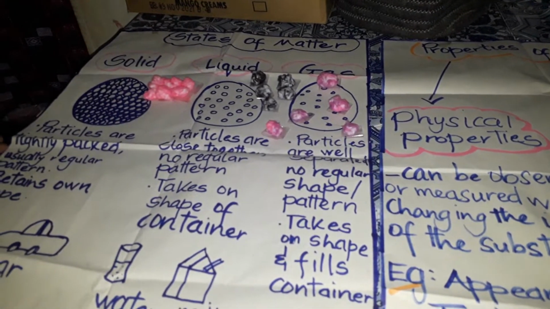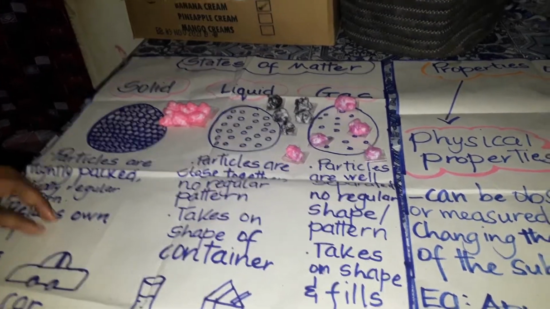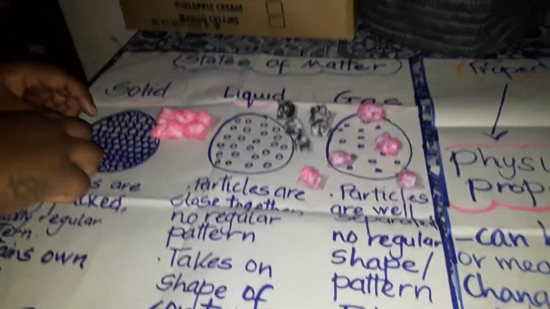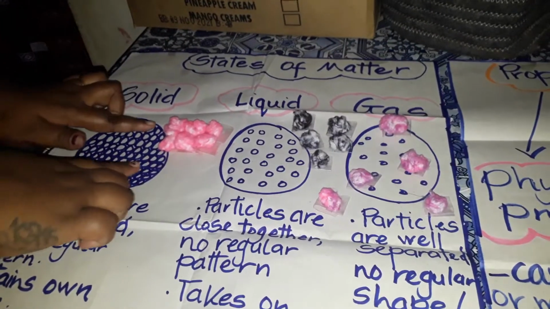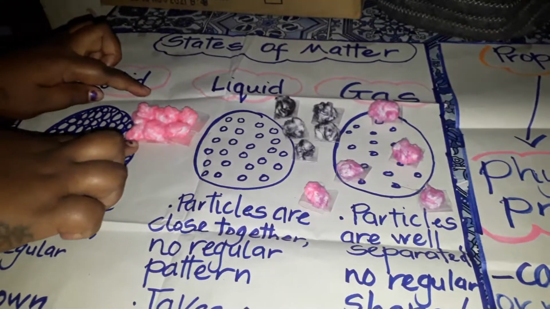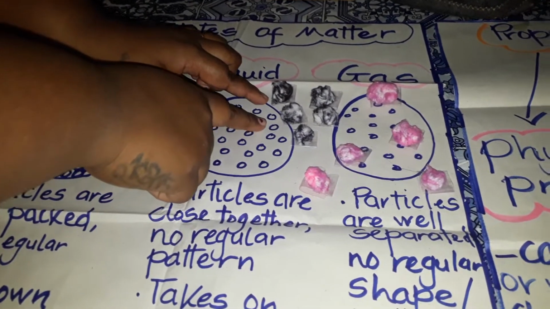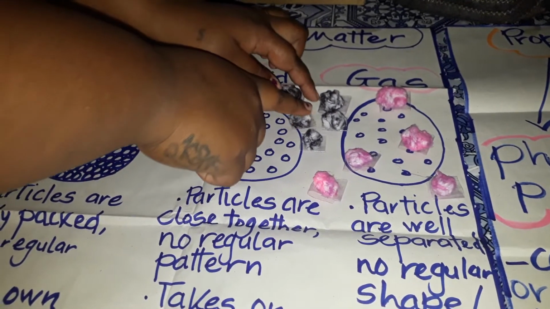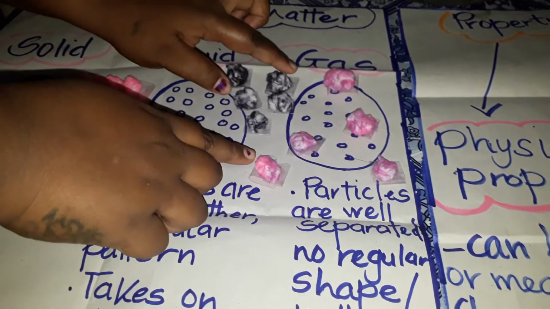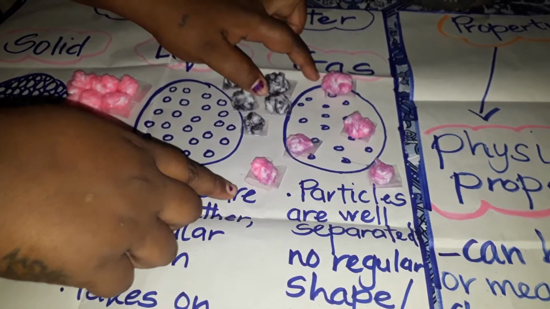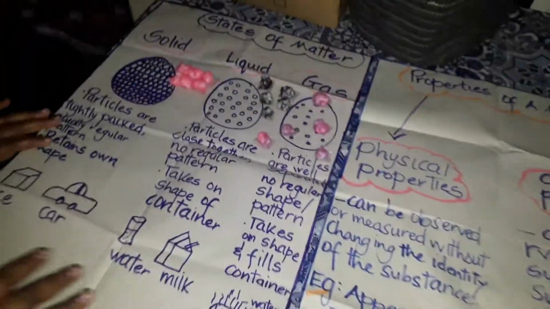Moving on, this is my chart for lesson plan 3, which is states of matter. I've done the model on these three types of matter, which are solid, liquid, and gas. In solid, we can see that it is packed together. There is no space, and in liquid, there is more space. They are far apart, and in gases, they are much further apart. That's my model on the states of matter.